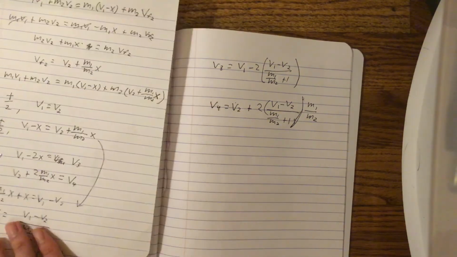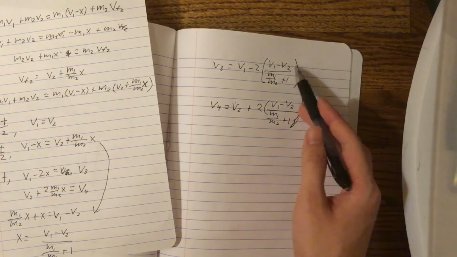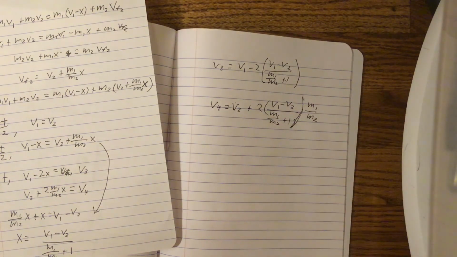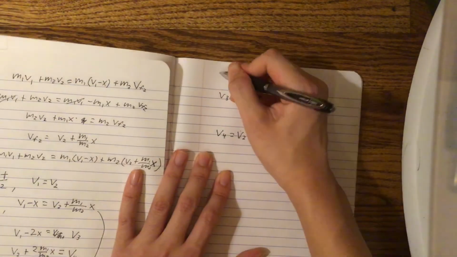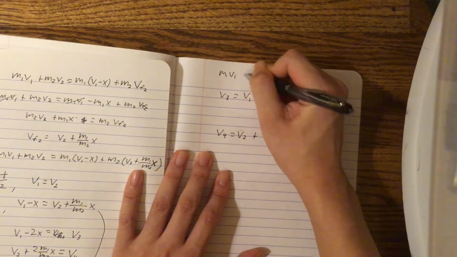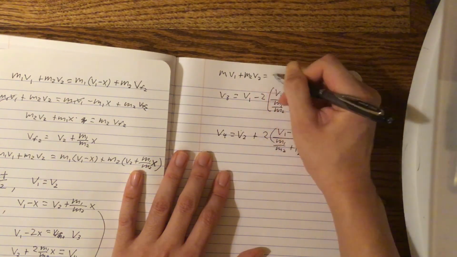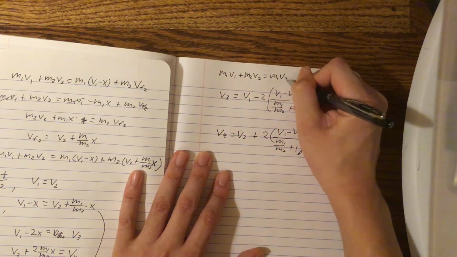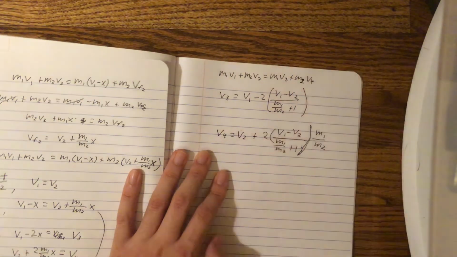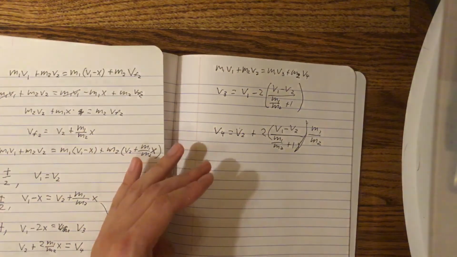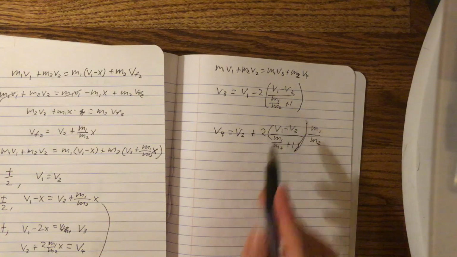And basically that's it. That's the final velocity in terms of the initial velocities and the initial masses. You could make these formulas prettier, but these are the formulas for the final velocities.